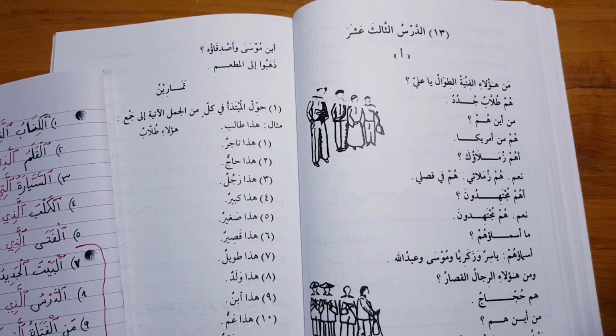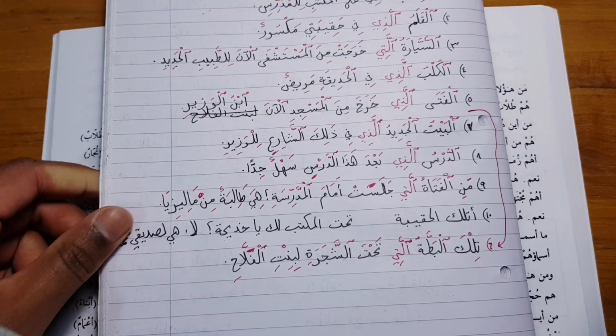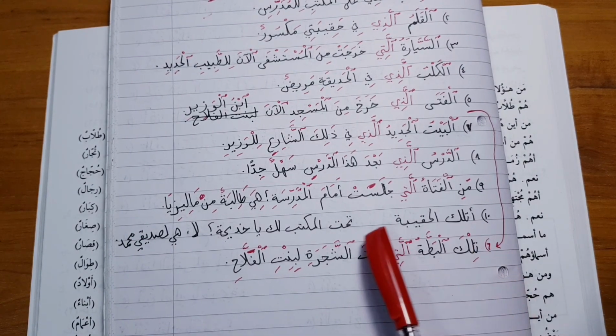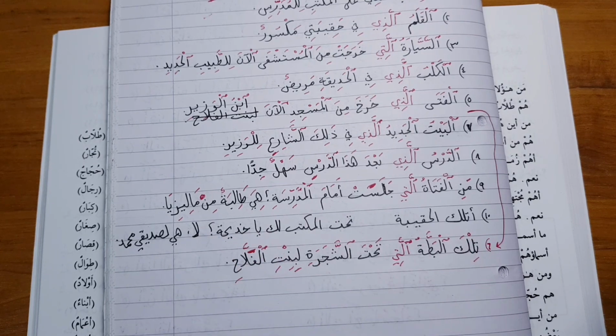In today's lesson we're going to start الدرس الثالث عشر, the 13th lesson in this book. But before we start, I forgot to complete number 10 in last lesson's homework. طيب, so I'm just gonna quickly do that.